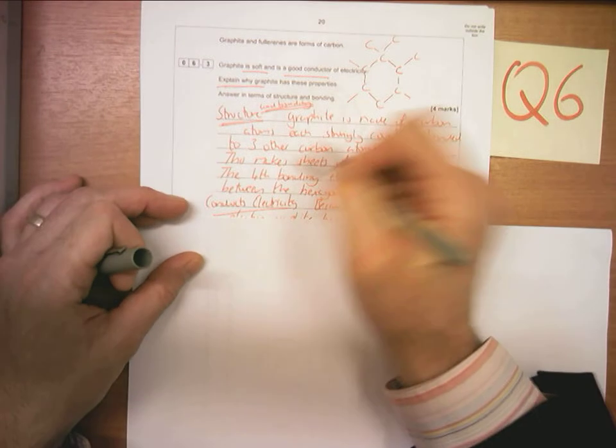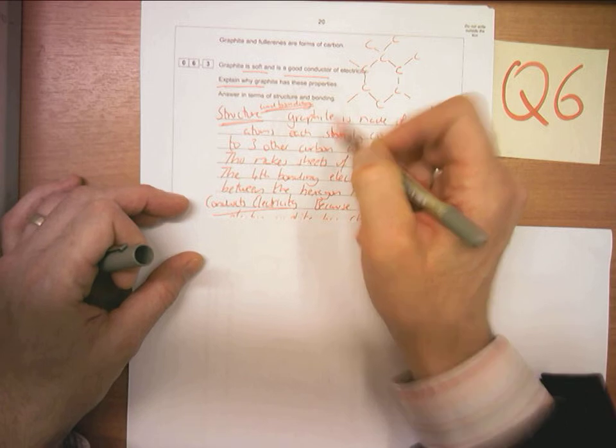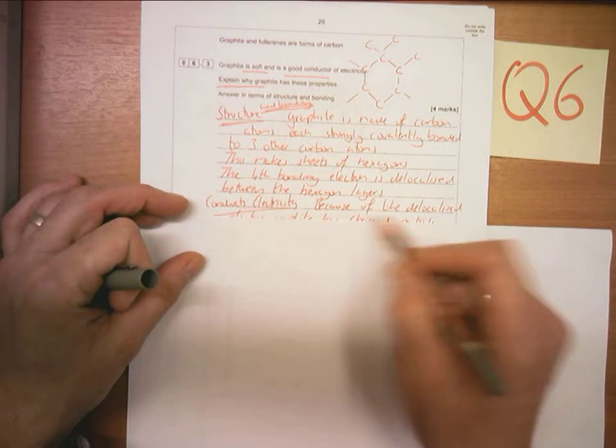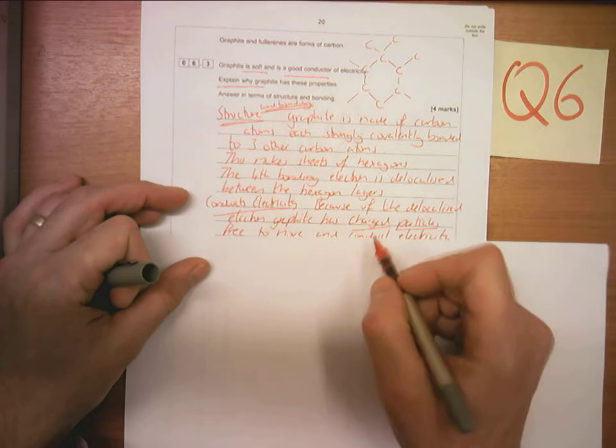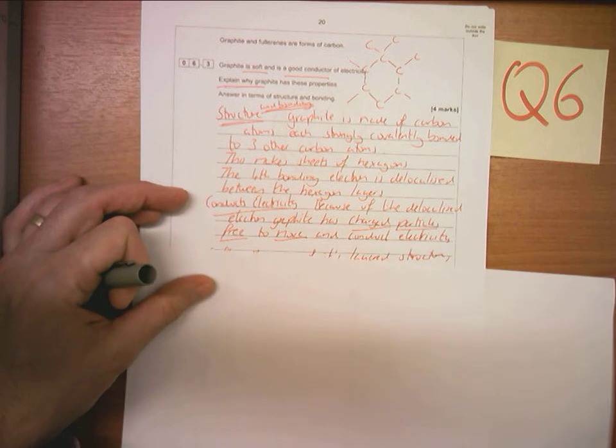So I've done the structure, and I've probably got my 2 marks for structure and bonding, explain the structure and bonding of graphite. Now I'm going to address why does it conduct electricity. Well, I'm going to say because of those delocalized electrons, graphite has charged particles that are free to move and conduct electricity.